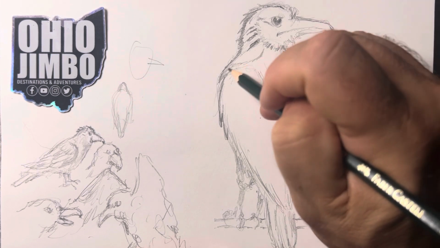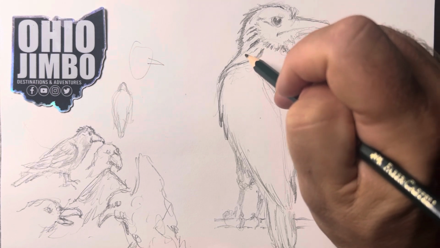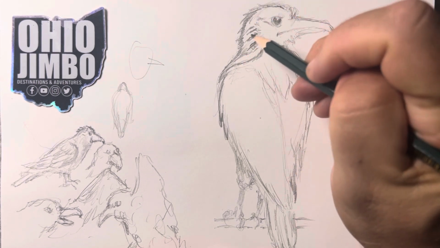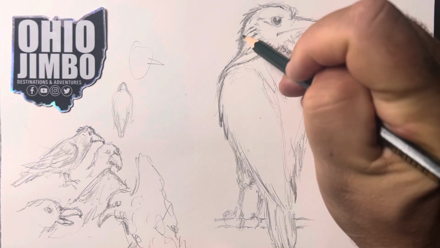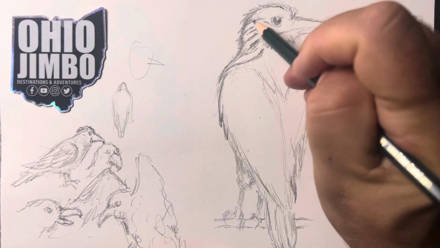So you kind of get some of these things coming down like this. Get a couple things wrapping around the shoulder here. And he's going to have a lot of this feather movement coming from behind him here.